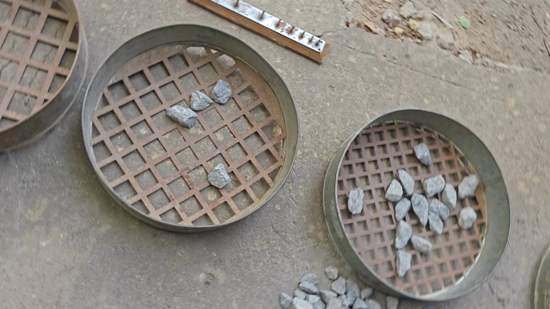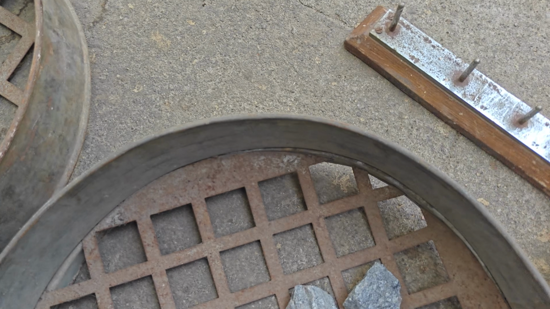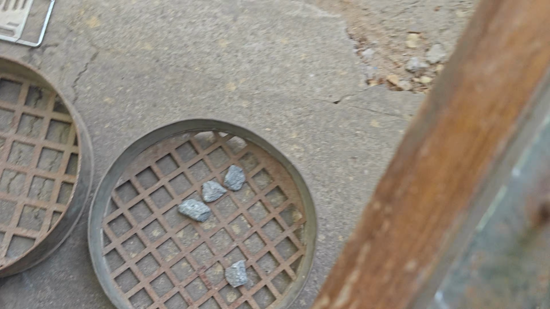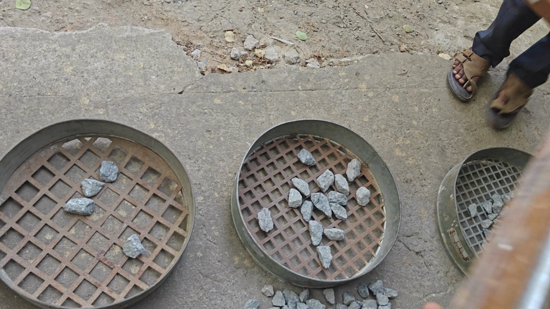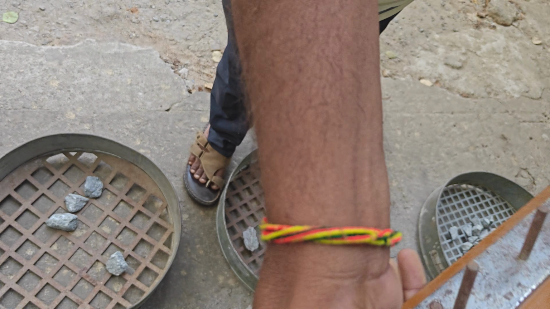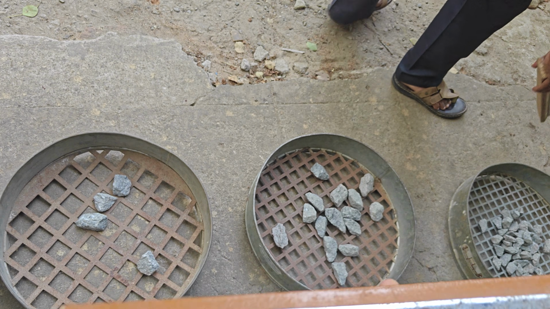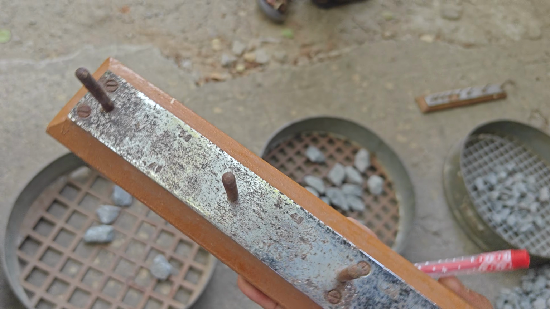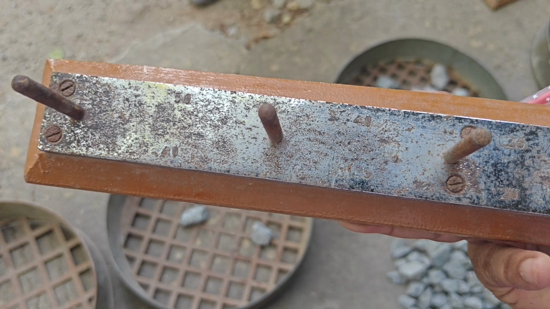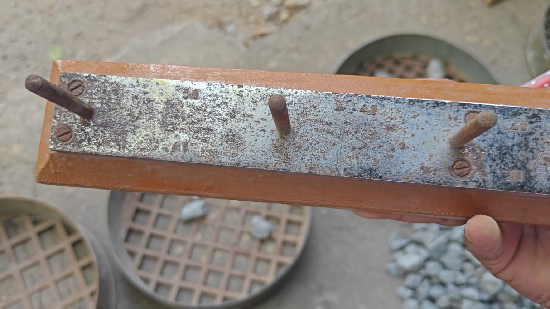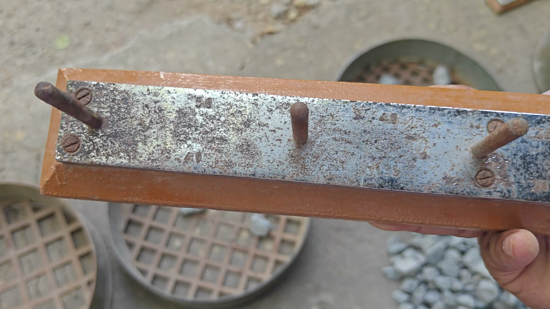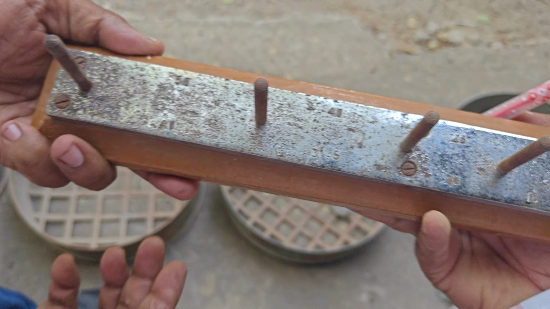Now we will calculate the percentage of weight retained on this elongation gauge. This is the elongation gauge. In this one, the material passes through 50 and is retained on 40.